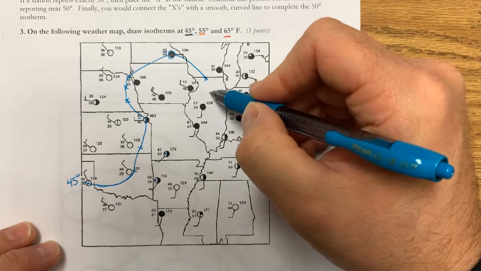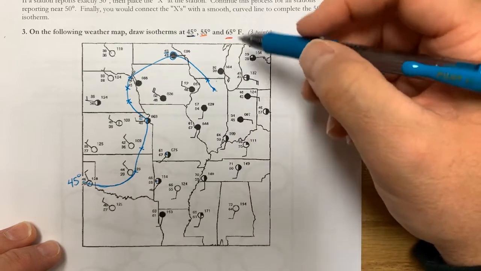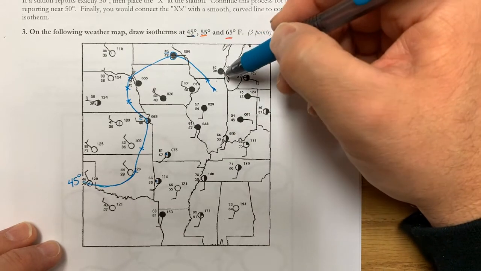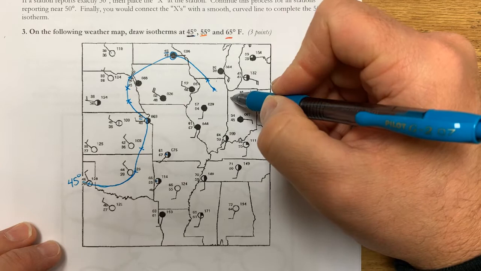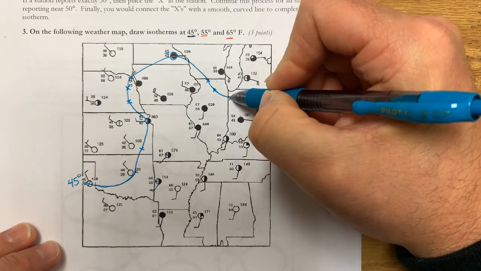Between 39 and 57, 45 is probably somewhere right here. So I'm going to continue my line this way. I can continue to use this 39 point. Here's a 54 over here. 45 is probably going to be right about in between, maybe a little closer to the 39. So I'm going to come over here with that.